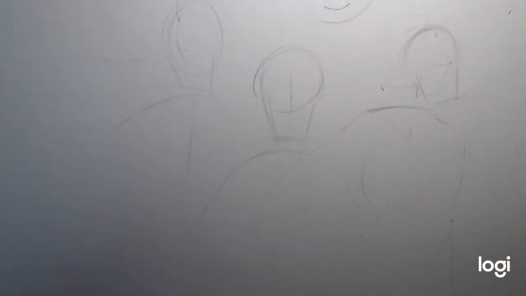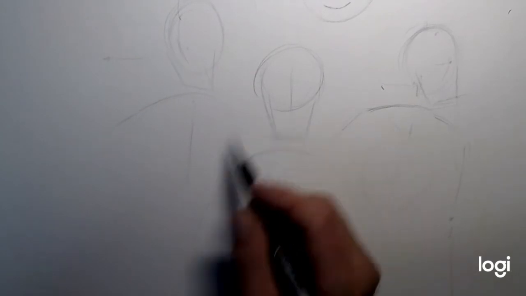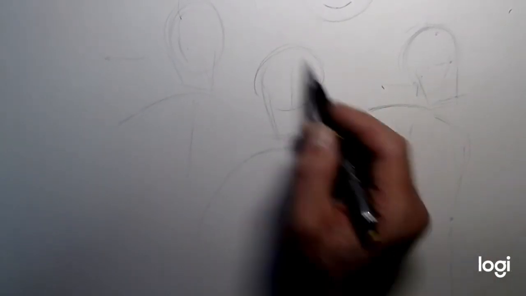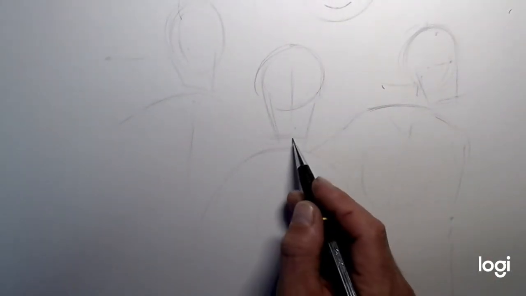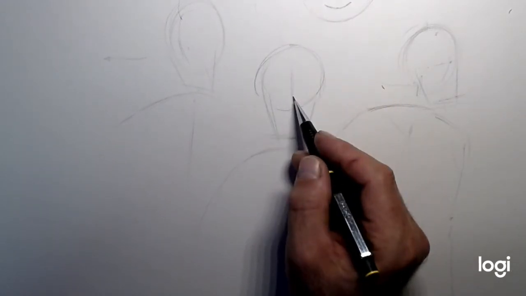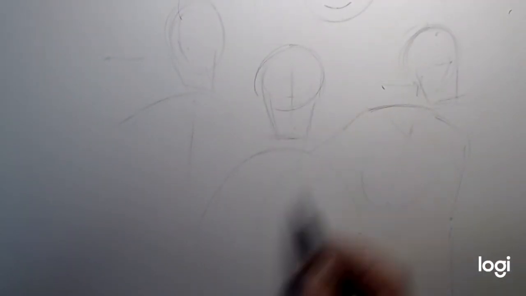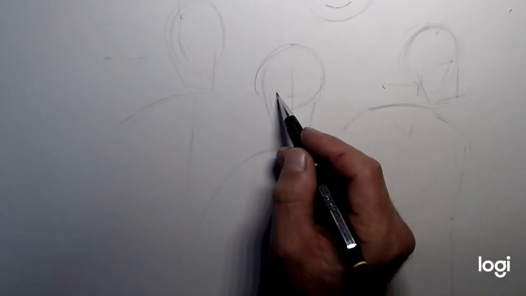Okay, the next thing that I want to do is say, okay, the plane, the positioning, the mass of the nose and eyes. And so if I go from here, I can start to say, okay, here's halfway. And if I come halfway down, now the brow, above the eyes, the brow has this squared off region.